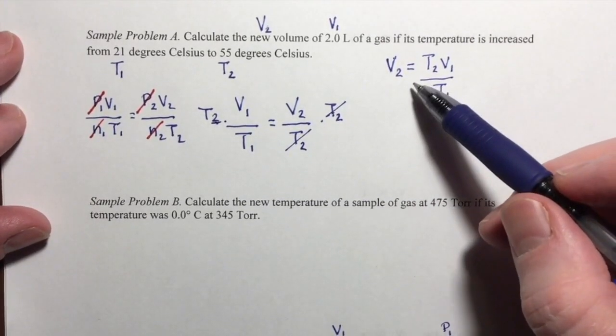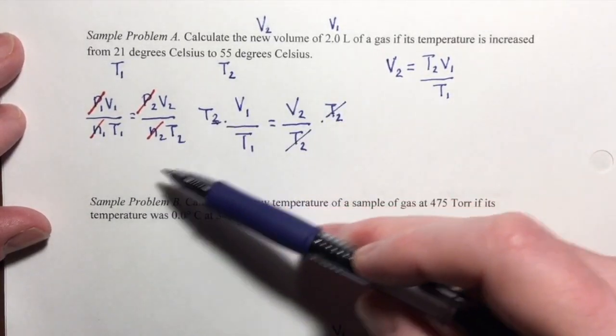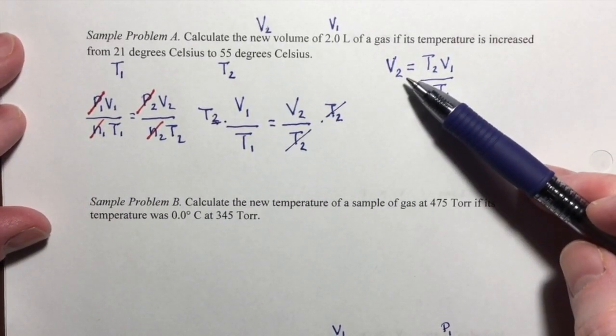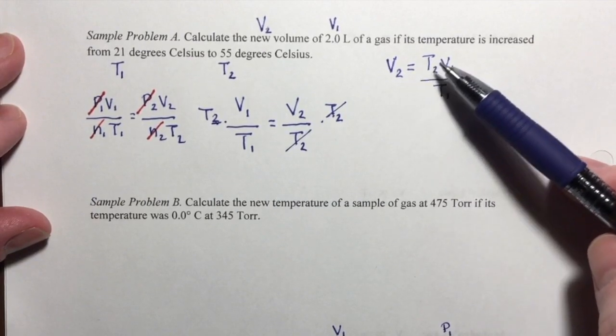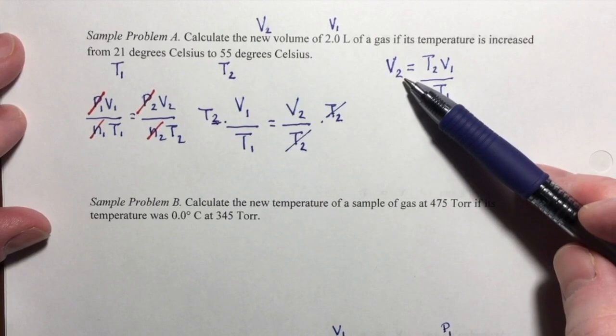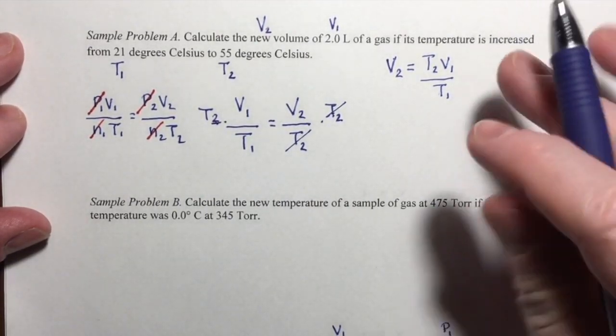So now I'm very close. I've identified my equation, I've rearranged it to solve for the unknown, and now the only thing that I have to do is I have to plug in these values and I'll have my answer. So let me get started here.